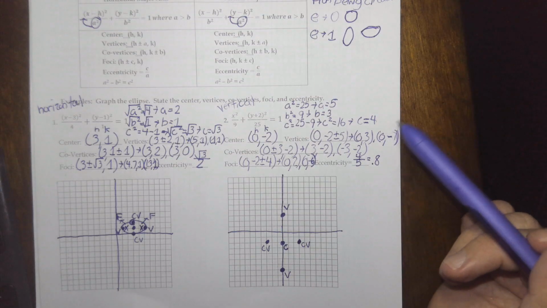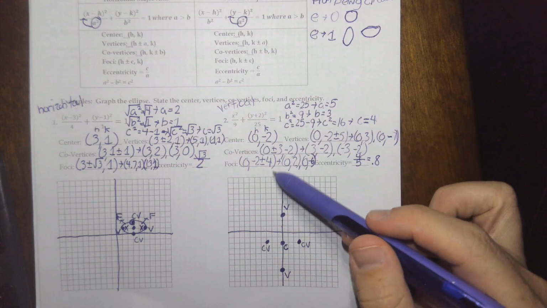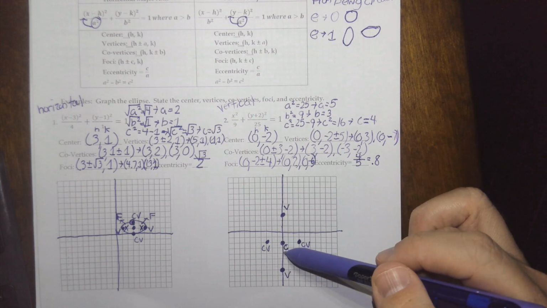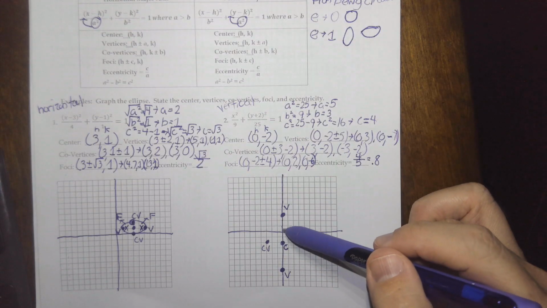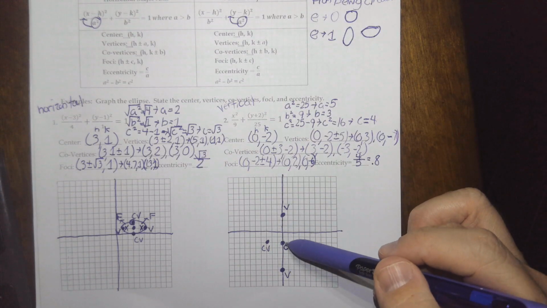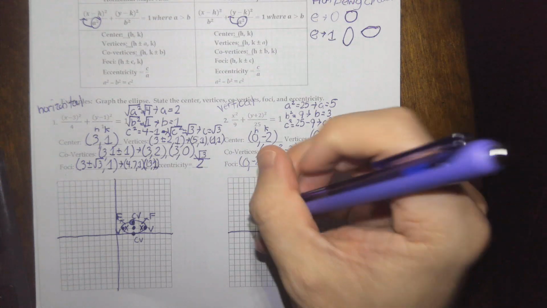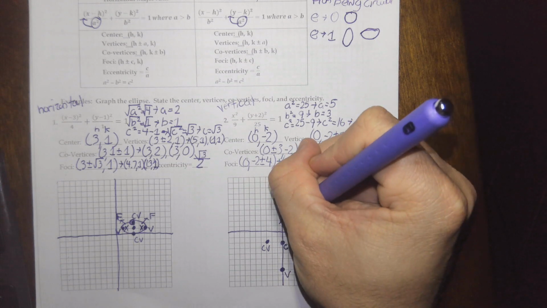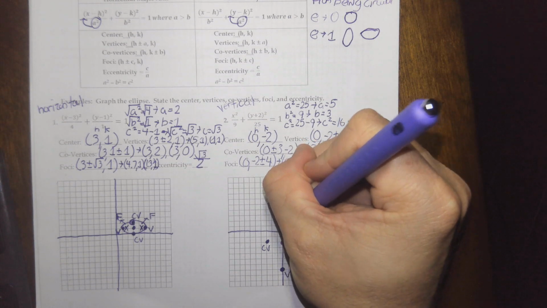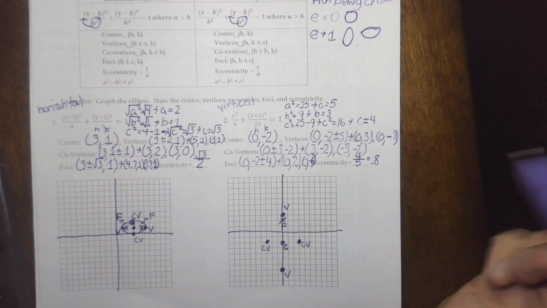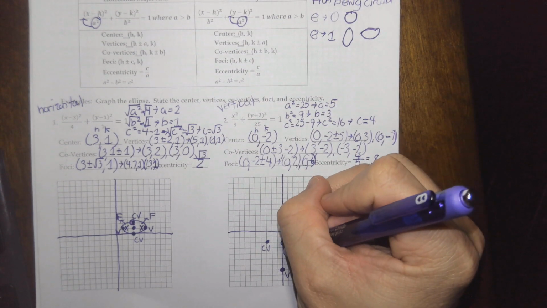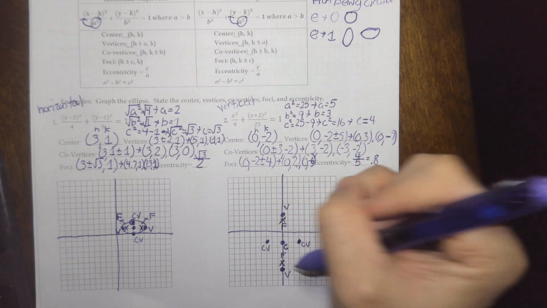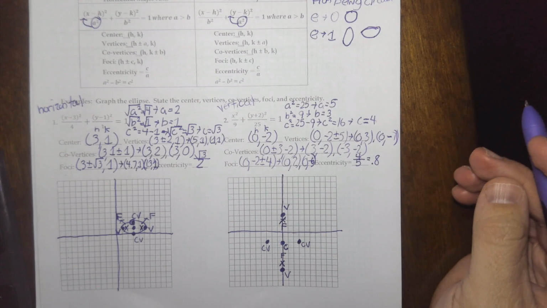Last but not least, let's graph our foci. Our foci are always on the same axis as our vertices. So we're going to do the same thing we did to get the vertices, except this time we're going from the center up and down c. What was c equal to? 4. So from the center, I'm going to go up 1, 2, 3, 4. Put an X there, and label an F for the foci. Then from the center, I'm going to go down 1, 2, 3, 4. X, and label that with an F as well. So there are my foci.